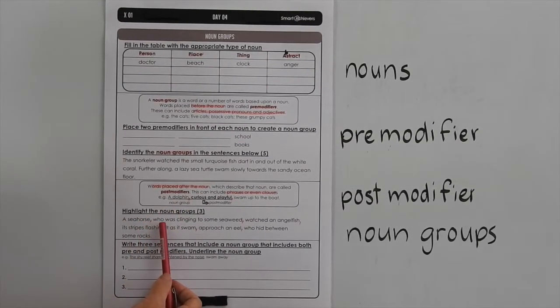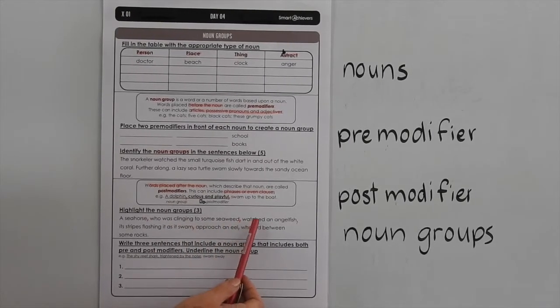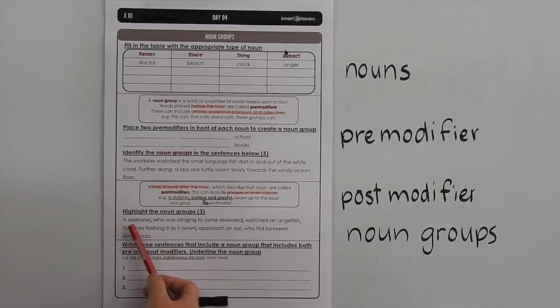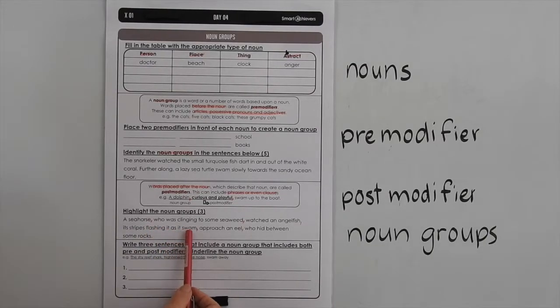So a seahorse, who was clinging to some seaweed, watched an angelfish, its stripes flashing as it swam, approach an eel who hid between some rocks. Now we want you to try this, so we want you to write 3 sentences that include a noun group that includes both pre and post modifiers. Underline the noun groups. So we've given you an example. The shy reef shark, frightened by the noise, swam away.